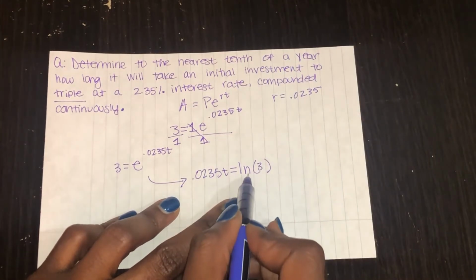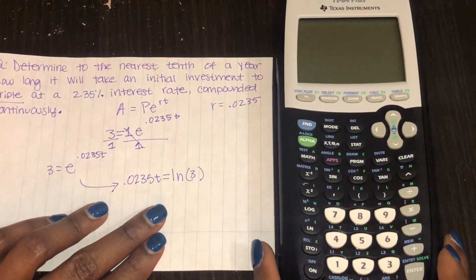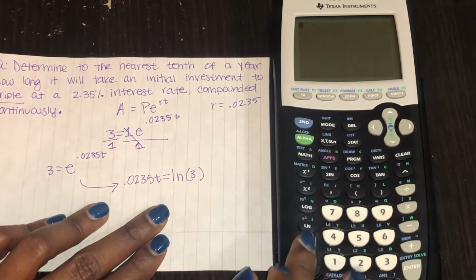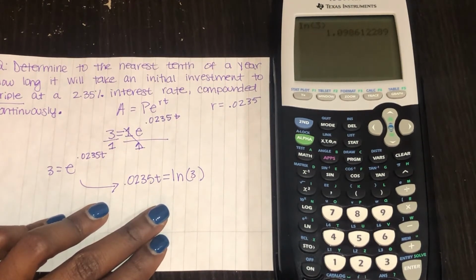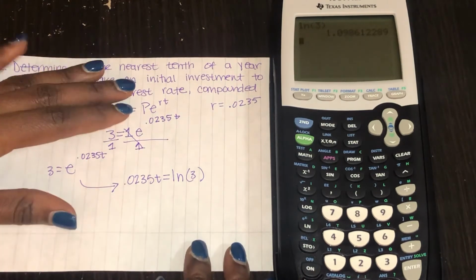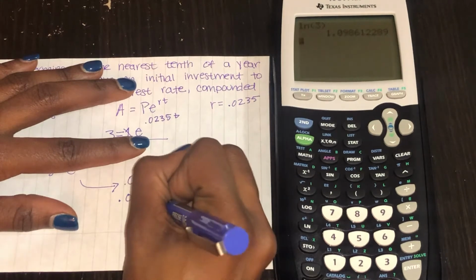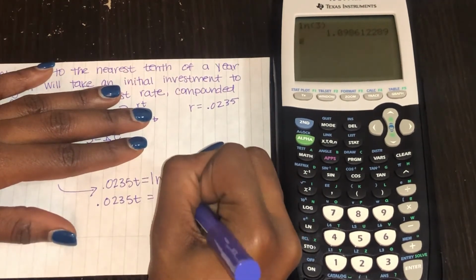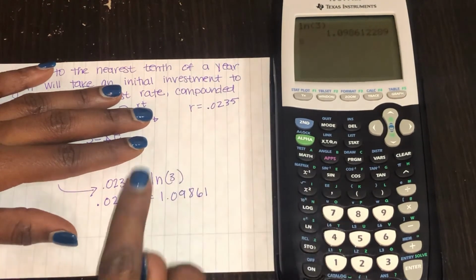Now this part here, you guys could plug this into the calculator, and I showed you that there was a button on the calculator that you can use, and that button is right here. So I'm going to turn it on, and I'm going to do ln of 3. I'm going to hit enter. So what I get is 1.0986. So then that means 0.0235 t is equal to 1.09861.